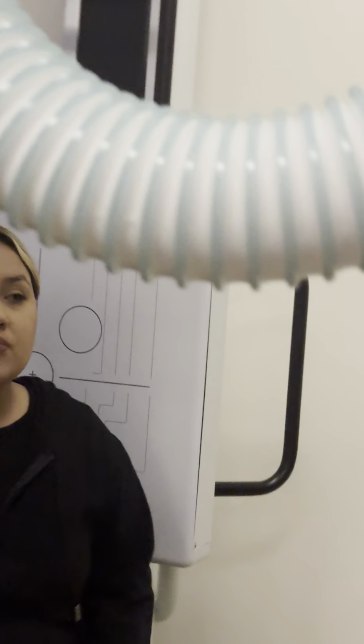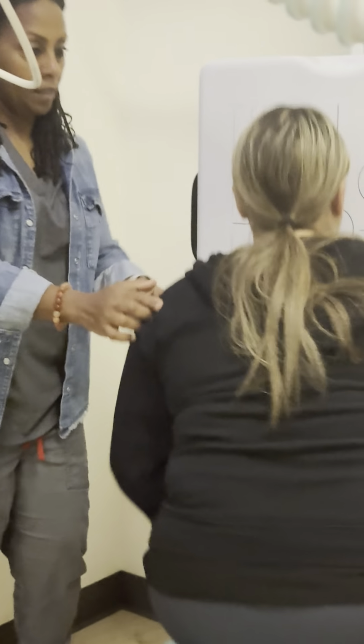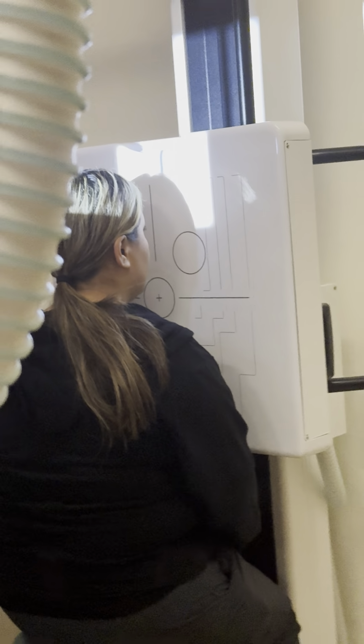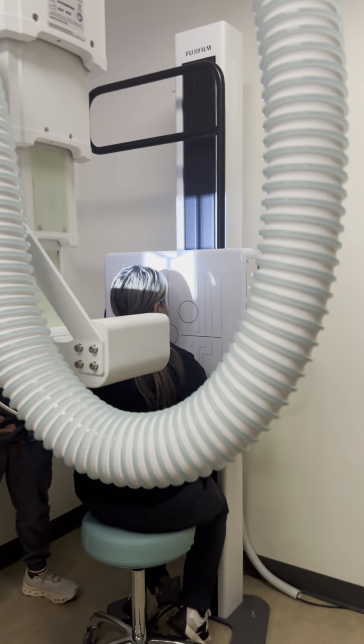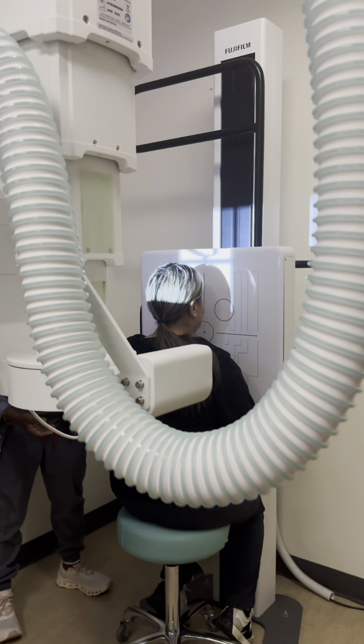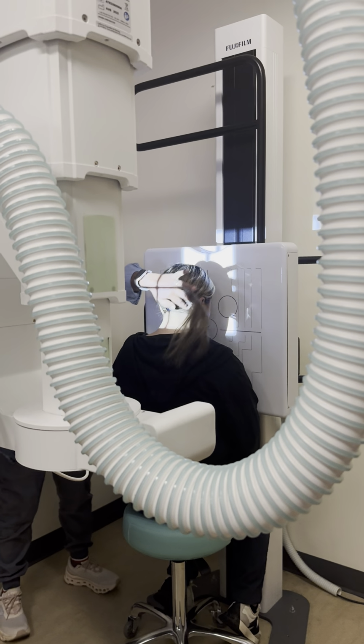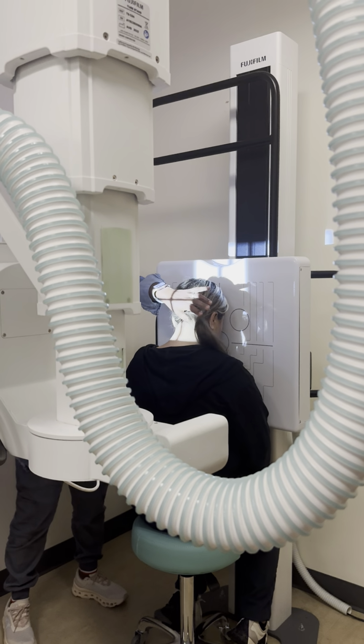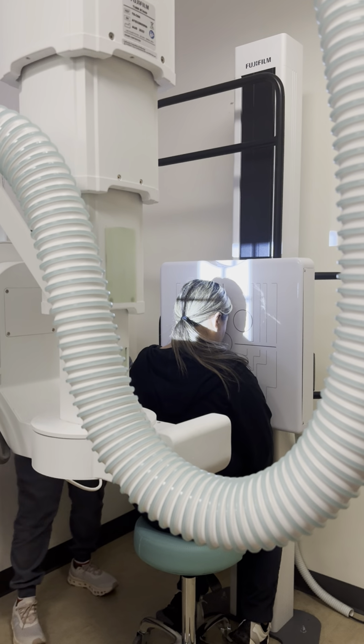A PA would just be the reverse of it. So on the practical, is it going to say whether you want a PA or AP? No, I'm going to fool you. Why wouldn't I tell you which way you're going to do it? Go ahead and tuck your chin down so that she uses the orbitomeatal line.